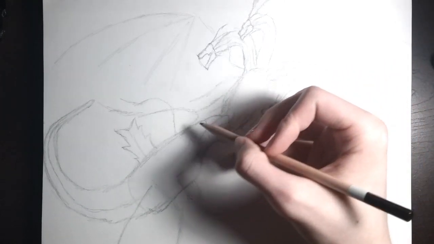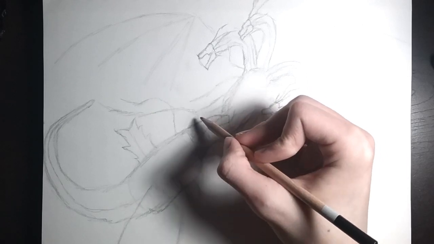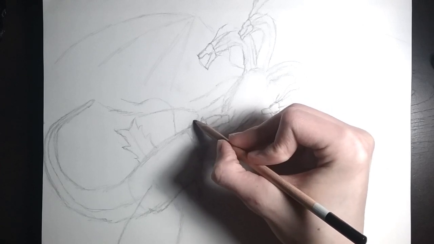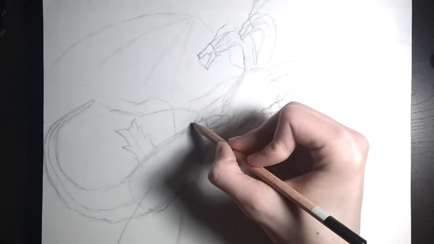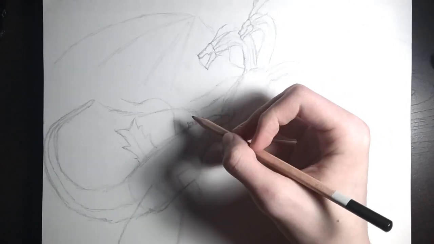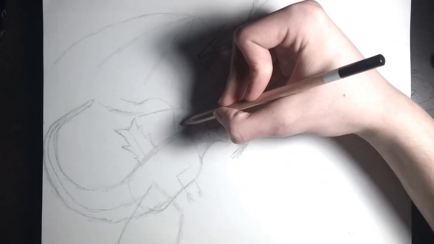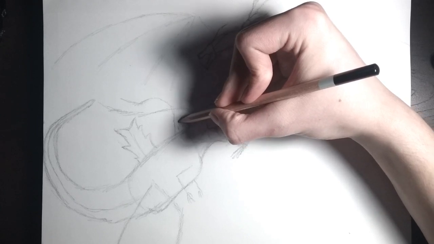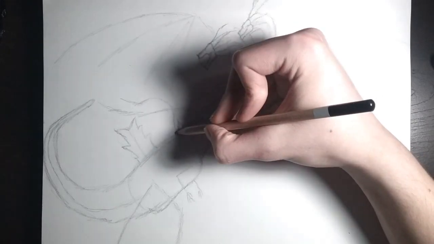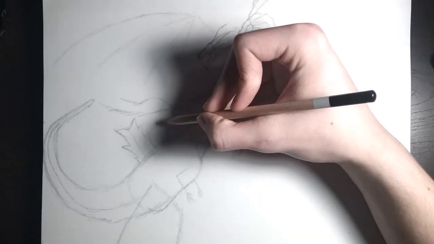I'm going to start at pretty much the base of the neck here, which has some small spikes, probably smaller than what I have drawn. They kind of just increase in size. So you can just draw them a bit more randomized.